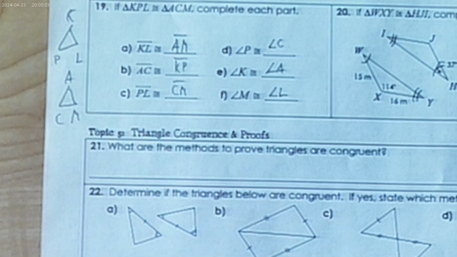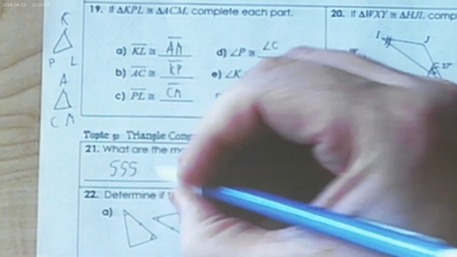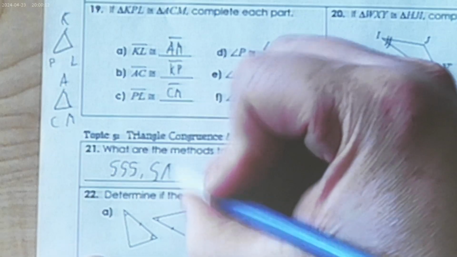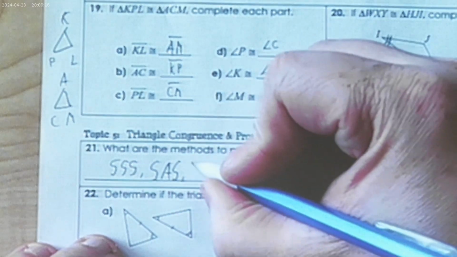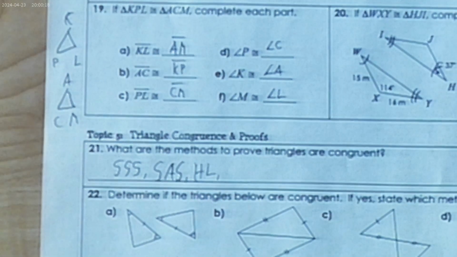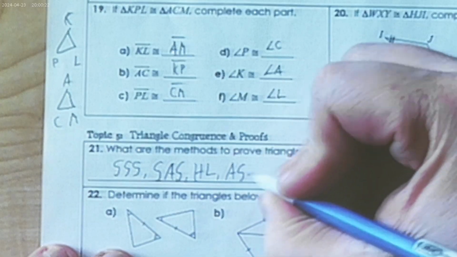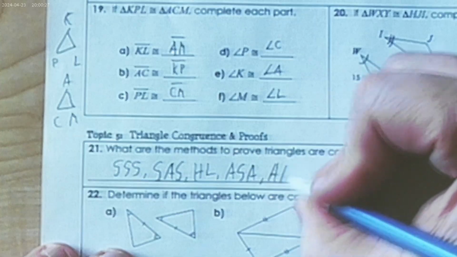We'll start with the sides. So if we have three sides, we have side, side, side. Then we have side, angle, side. We have the offshoot of side, angle, side, which is hypotenuse, leg. Then we get onto two angles where we have angle, side, angle. Then we have angle, angle, side.